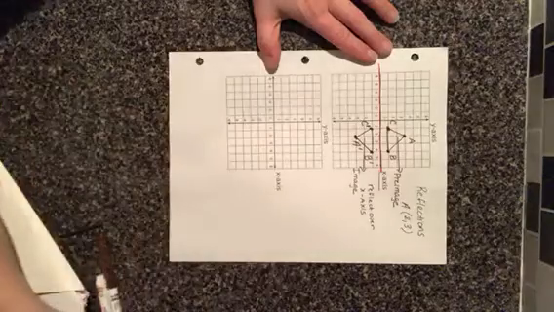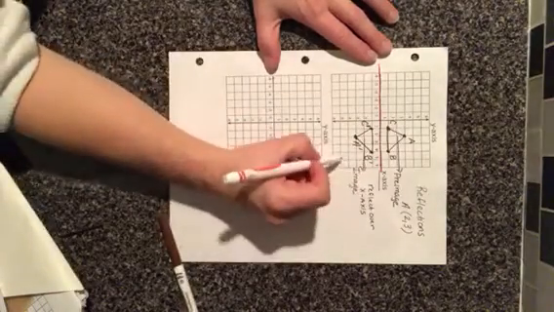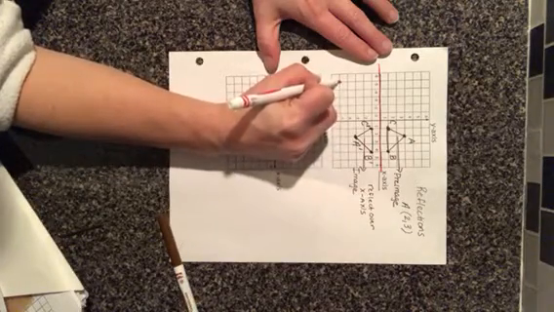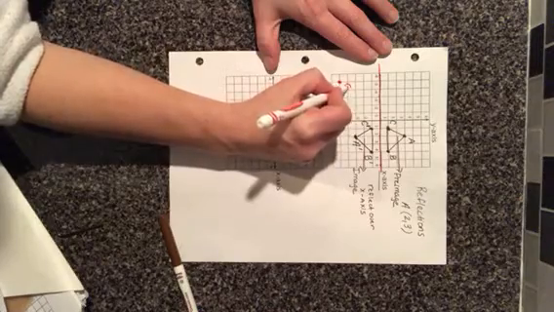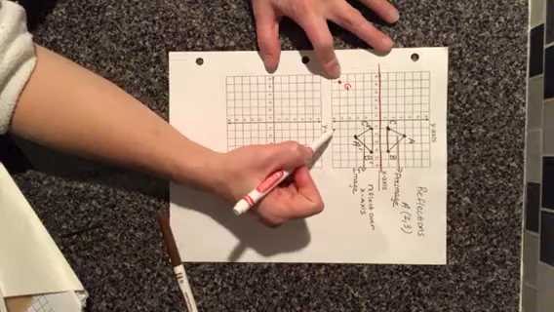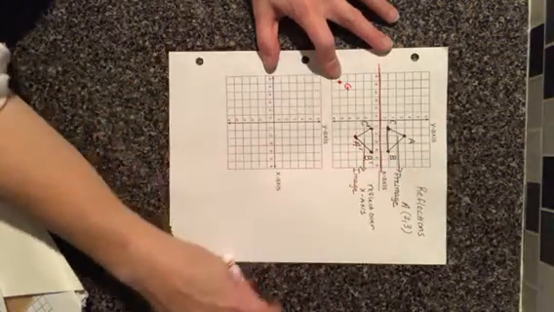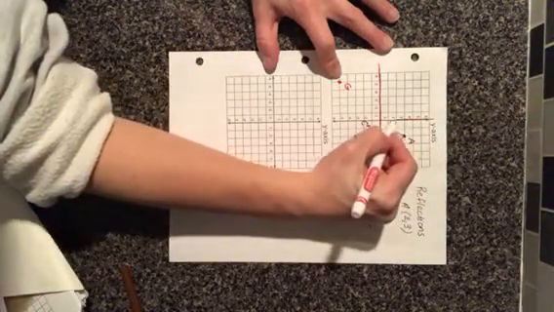So let's say I'm going to try a different color. We're going to stay with this first grid. And I'm going to say, let's say my point here is G. So this is point G. And I'm going to reflect point G over the y-axis. Well, the y-axis is actually the line that goes vertically.